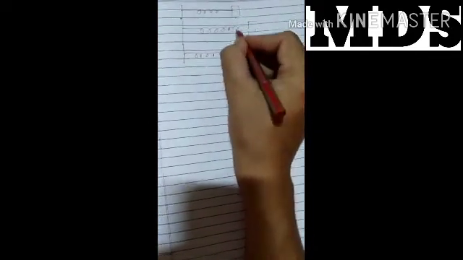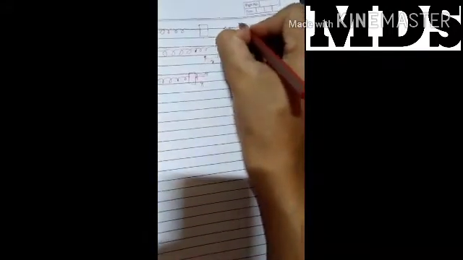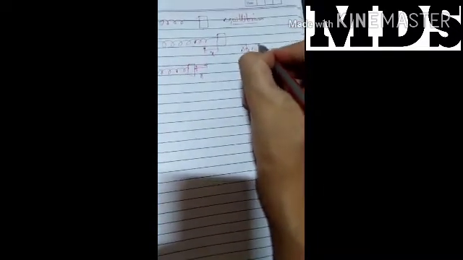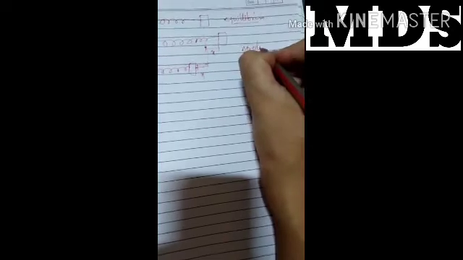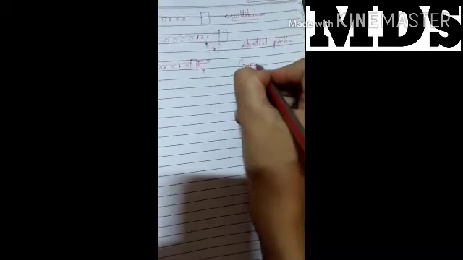From here we measure this, up to there, that is the compression, which we take as x. We can say this one is the equilibrium position, this is the stretch position, and this one is our compression position.